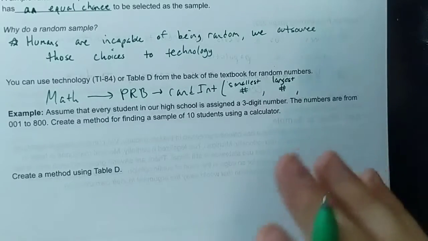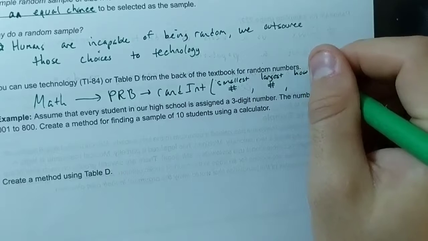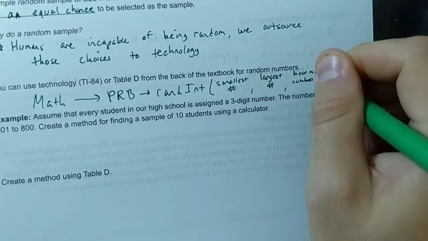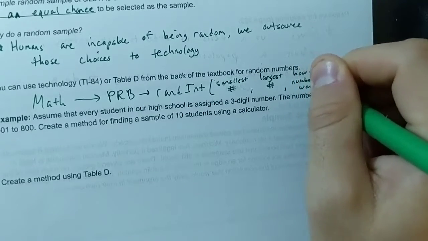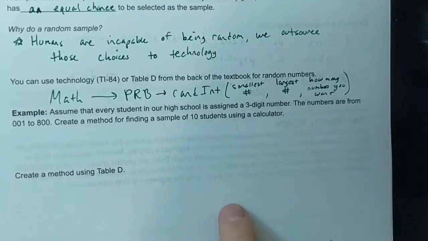You can leave it blank and not do anything, or you can choose. It's how many numbers you actually want. If you just want one, you don't have to put anything in the third spot. You can just press enter after these first two.